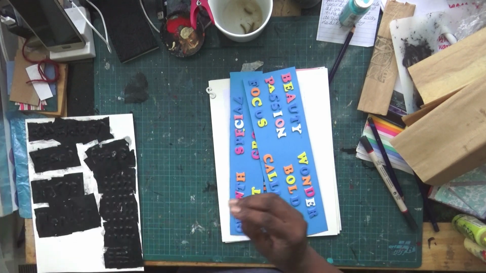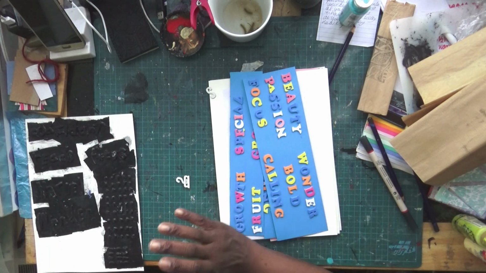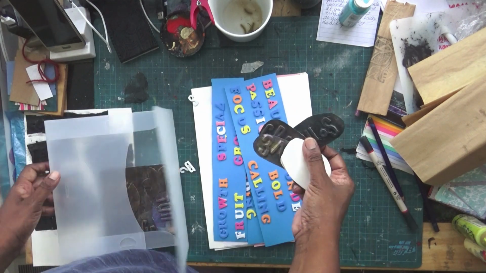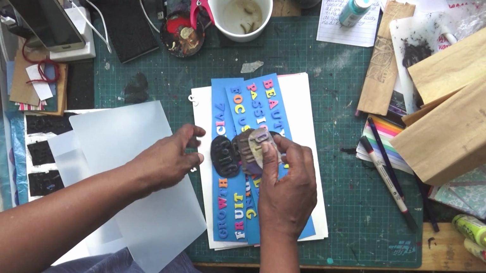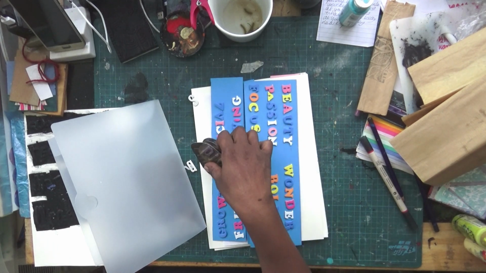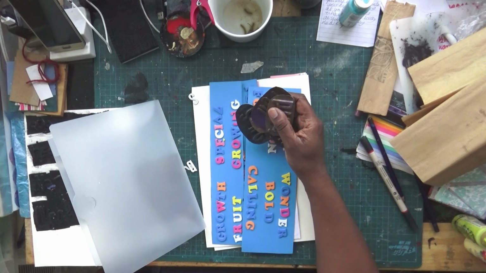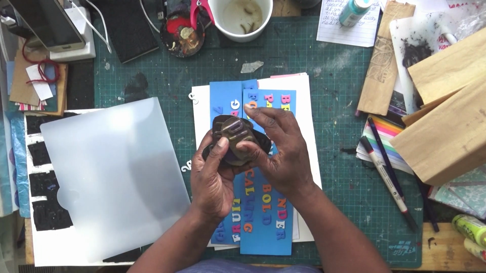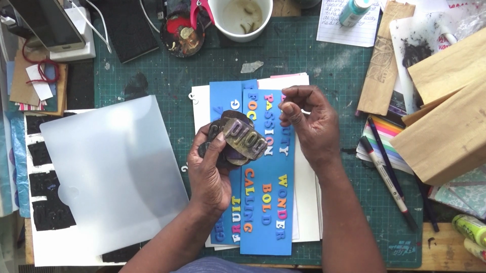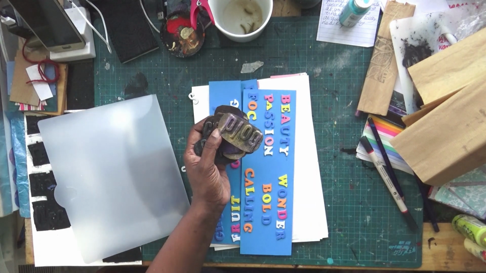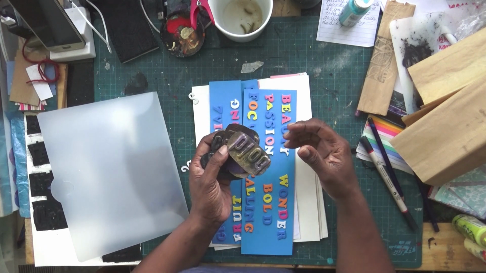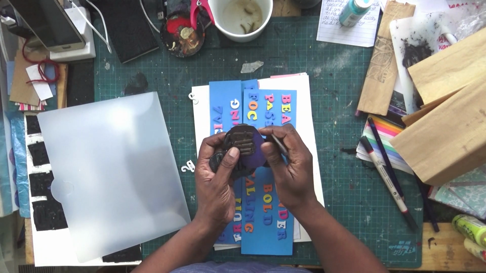I'm going to show you quickly how you can make these word tiles, and it is really easy. It's also useful if you're working in your journal but you don't want to add your writing, you can use these.